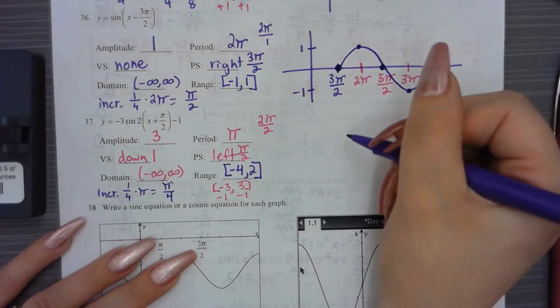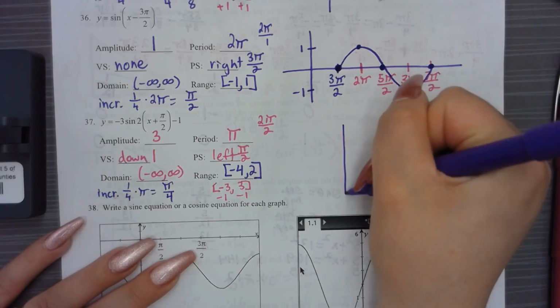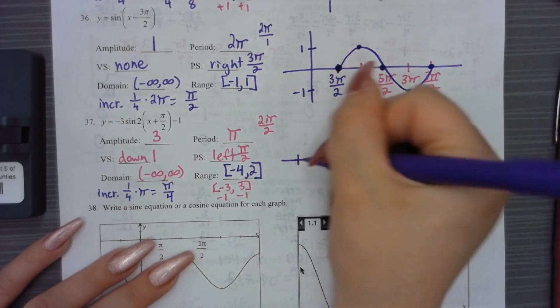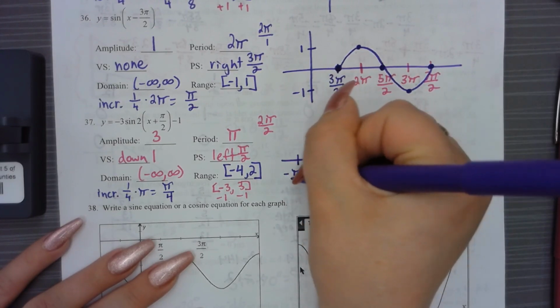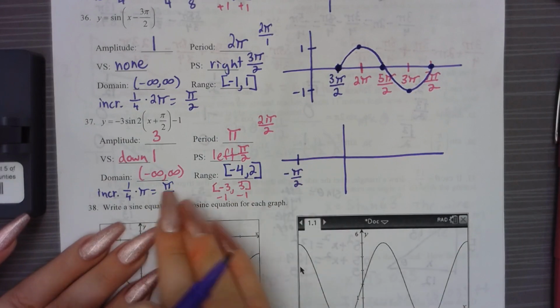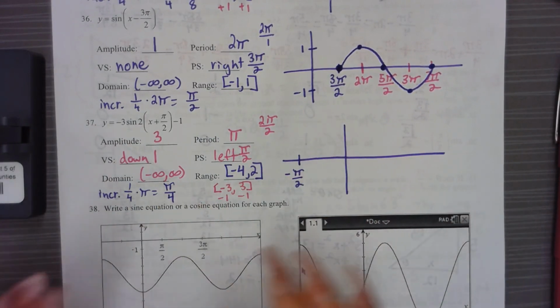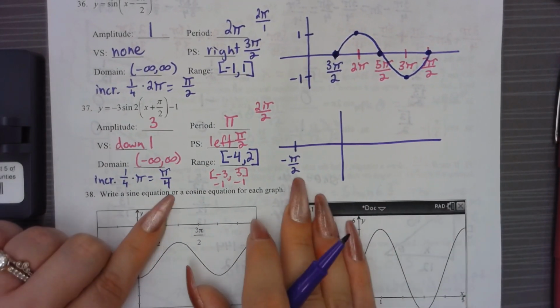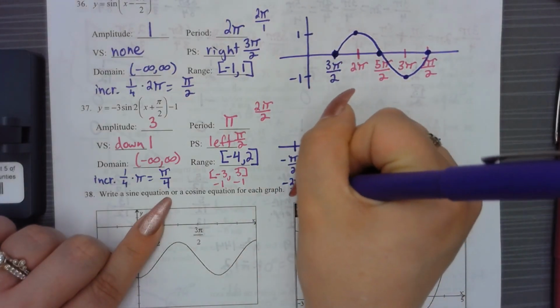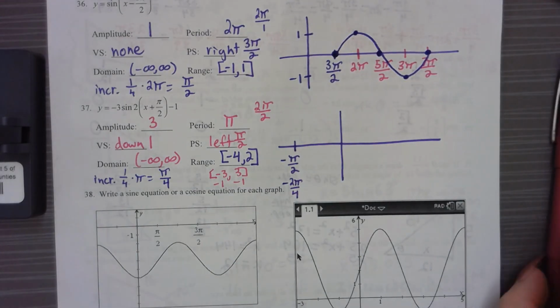So I want to give myself a little bit of room on the left side, just because I know that I'm actually shifting to the left by pi over 2, so I'm going to start at negative pi over 2. Again, we don't have the same denominators here, so we need to rewrite one of these with the same denominator to kind of help us out. So negative pi over 2, I can rewrite as negative 2 pi over 4 to help me get those increments properly.